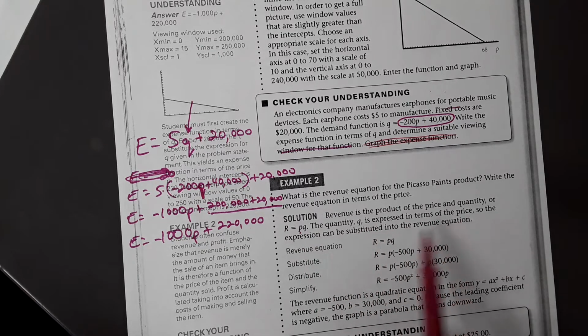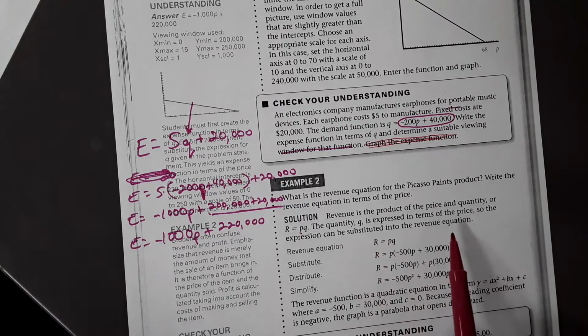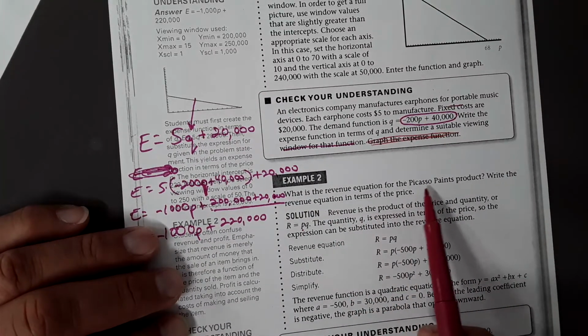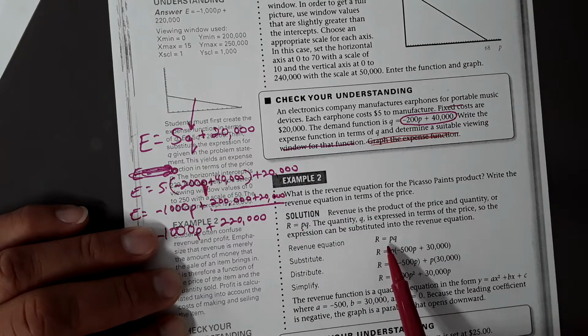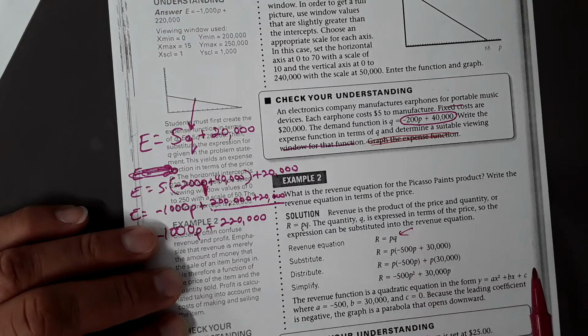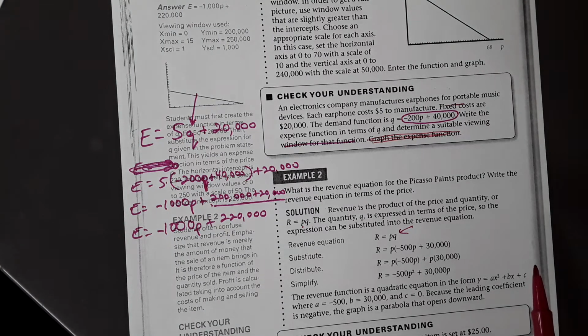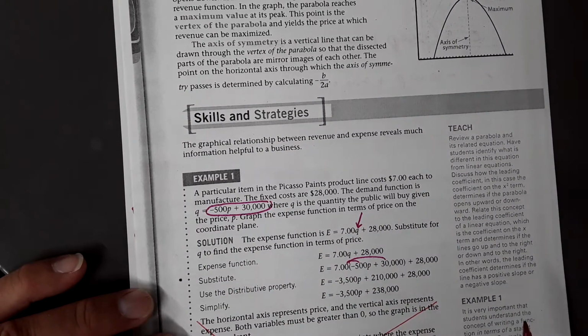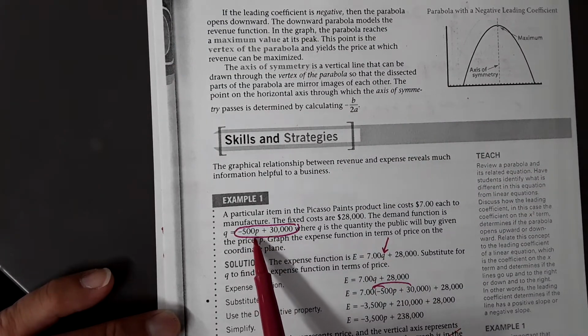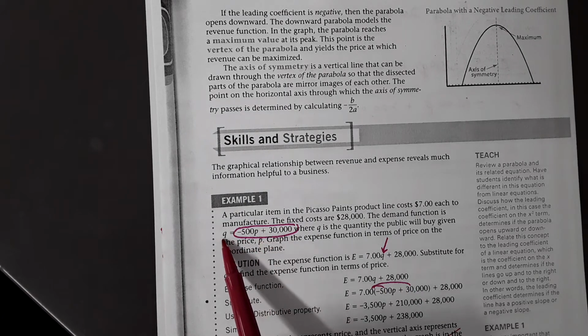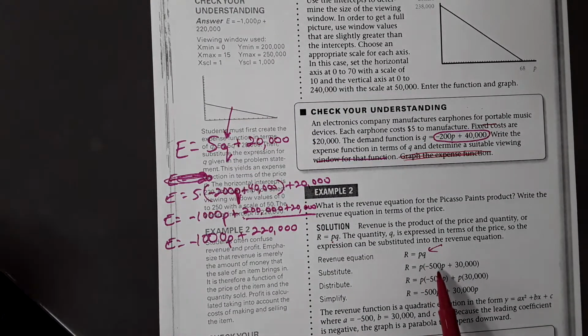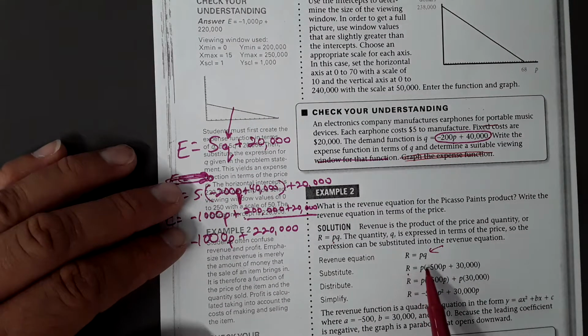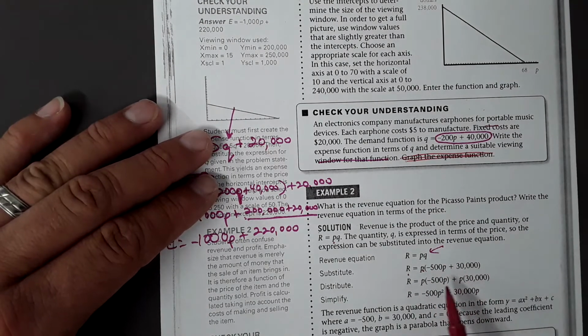It's expressed in terms of the price, so the expression can be substituted into the revenue equation. So the revenue equation for the Picasso product. First, the revenue equation is R equals P times Q. Well, in the Picasso Paints product, the Q function, back in this previous example, was right here, negative 500P plus 30,000. That's defined to be the quantity. So I'm taking out the Q and I'm putting that back in there. The revenue is equal to P times negative 500P plus 30,000, and now we're going to simplify this.